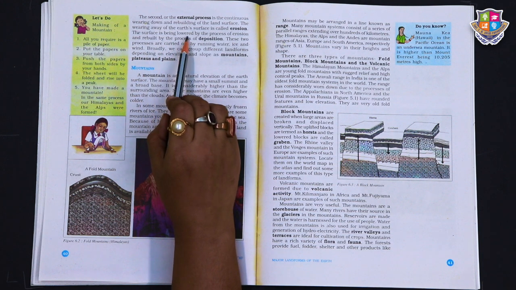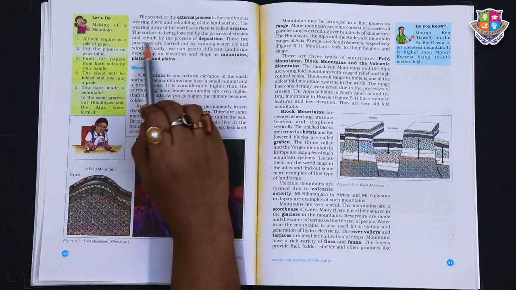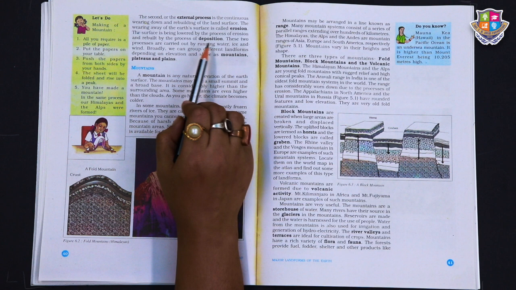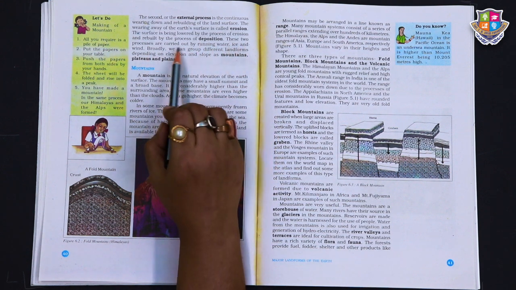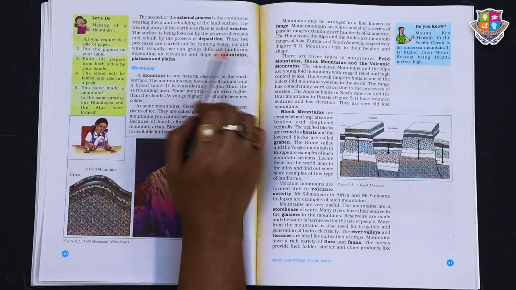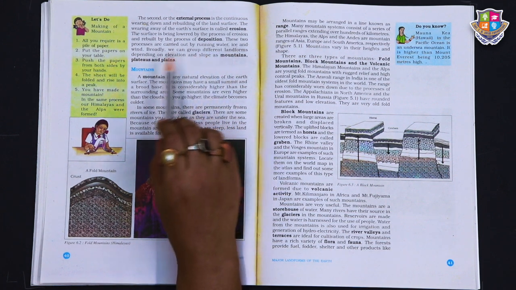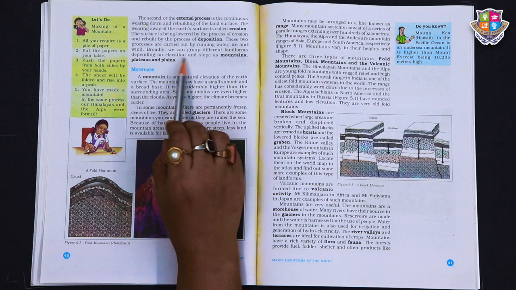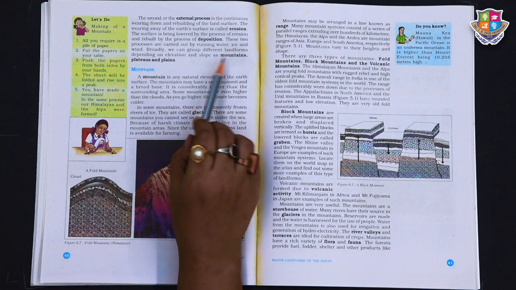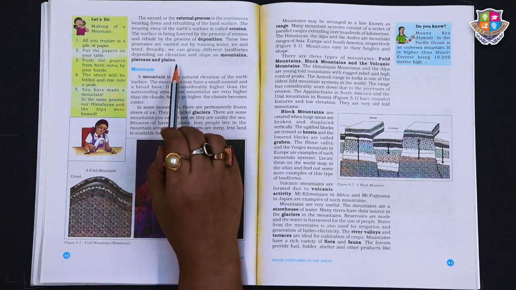The surface is being lowered by the process of erosion and rebuilt by the process of deposition. These two processes are carried out by running water, ice and wind. Broadly, we can group different landforms depending on elevation and slope as mountains, plateaus and plains.